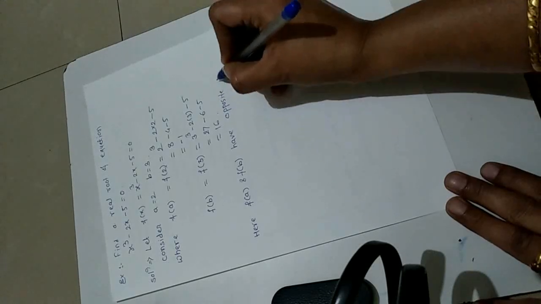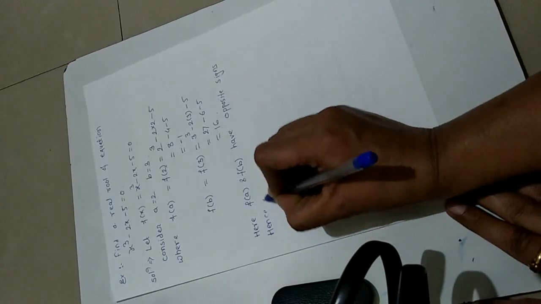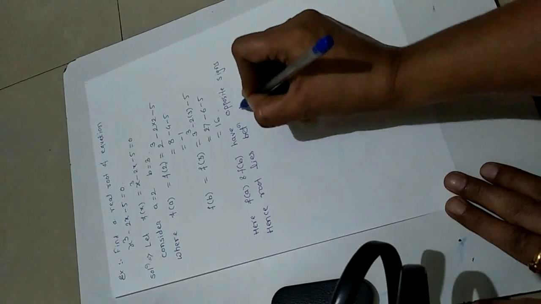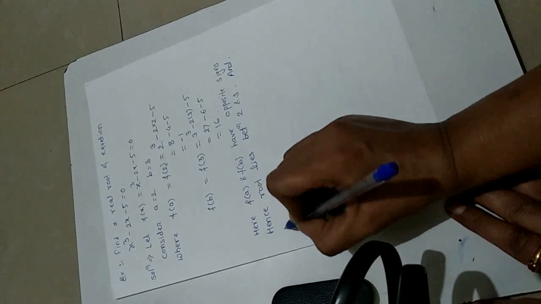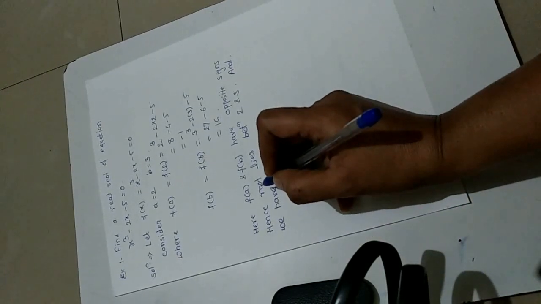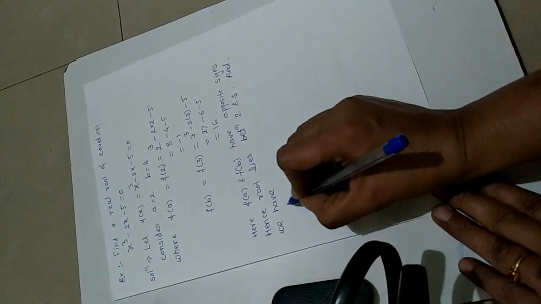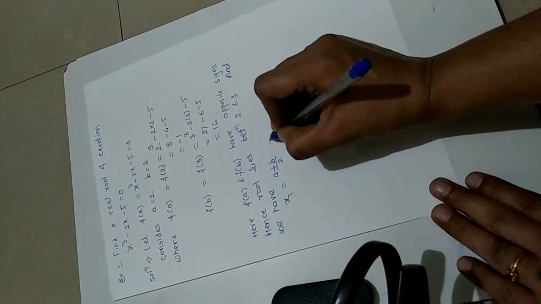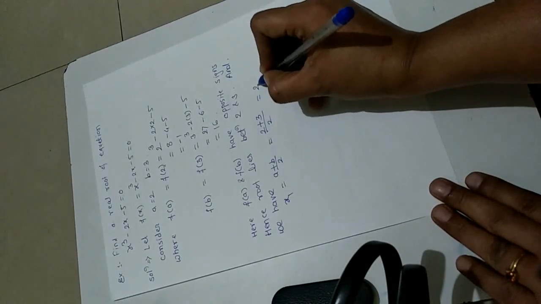Hence, the root lies between 2 and 3, and we find the x of r, that is in first iteration, written by x1. x1 is equal to a plus b divided by 2. Here a is equal to 2, b is equal to 3, and divided by 2, that is equal to 2.5. Therefore x1 is equal to 2.5.